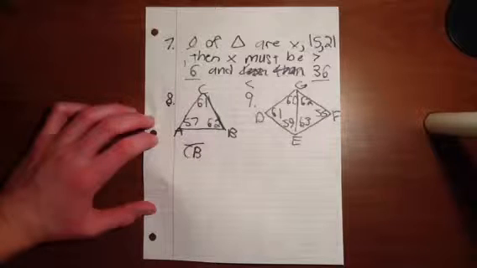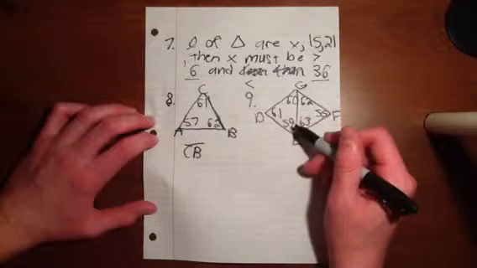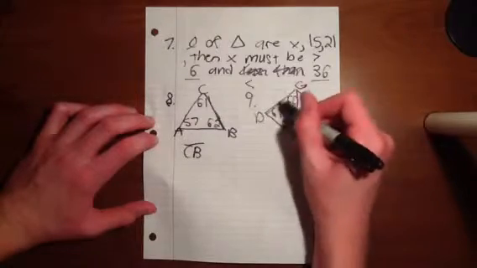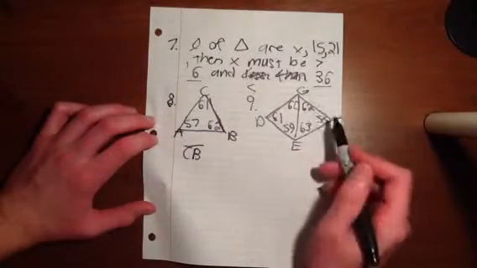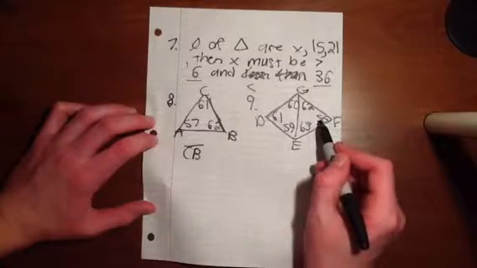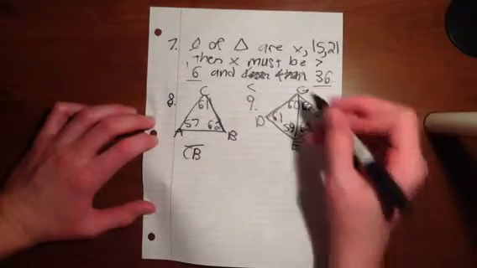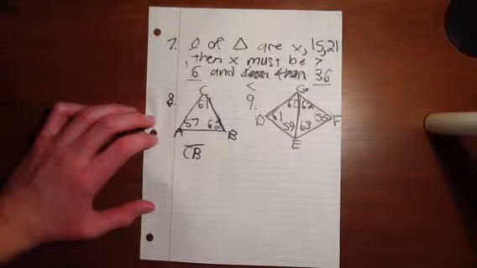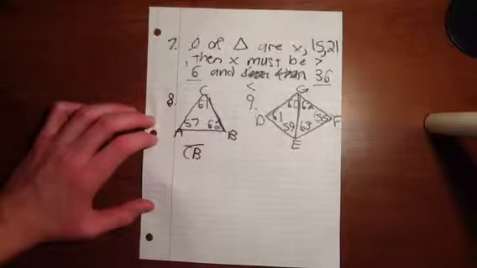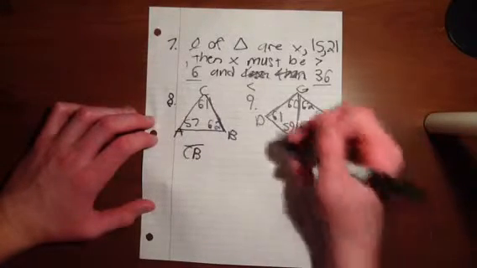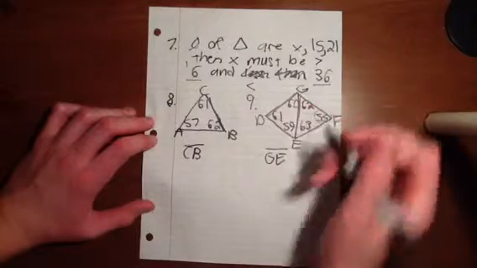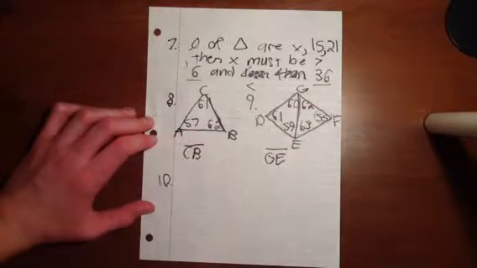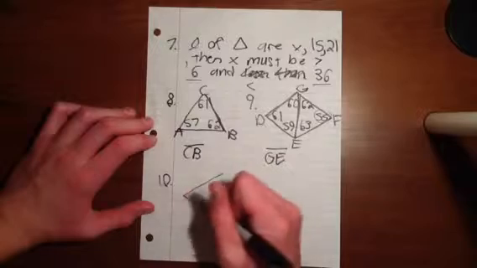And since out of all these angles, 55 is the smallest, that would mean that segment GE would be the smallest segment. This was proven because of theorem 6.2. And yeah, the answer would be segment GE.